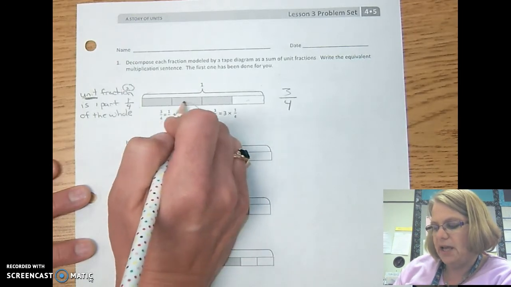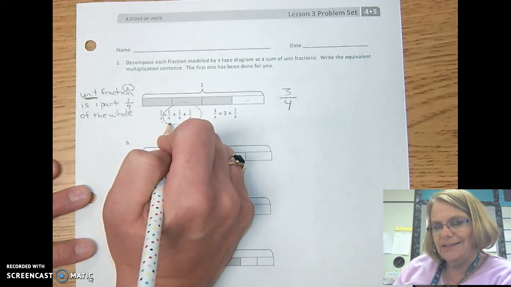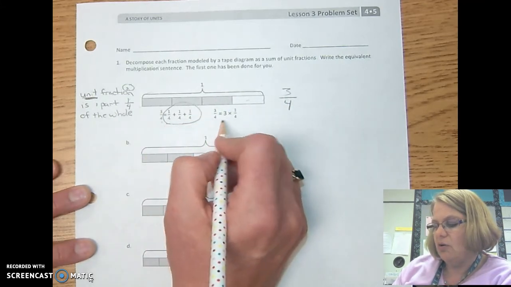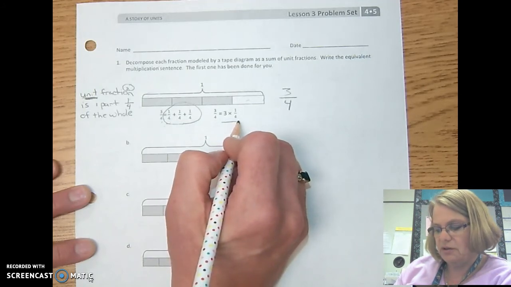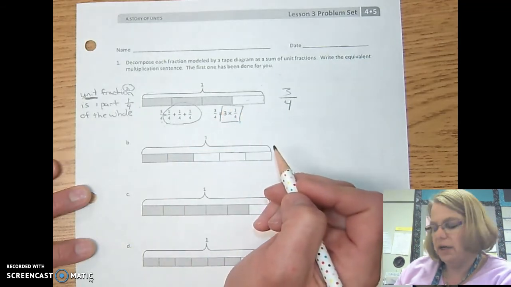How else can we say 1/4 plus 1/4 plus 1/4? That's kind of what we call repeated addition or multiplication. So we have 3 times 1/4. Okay.